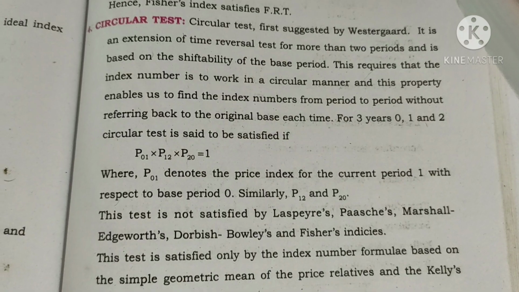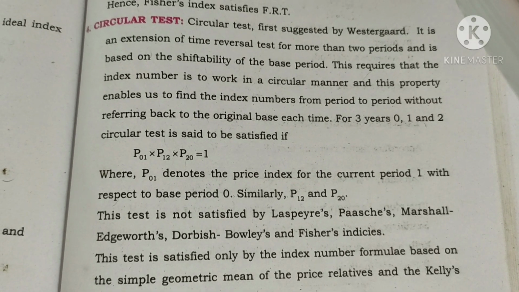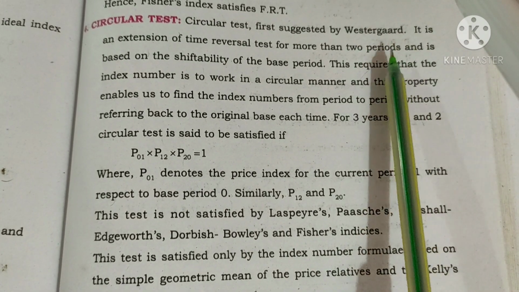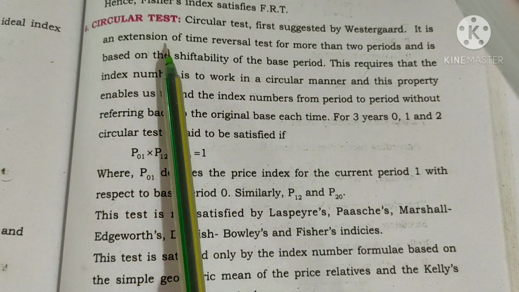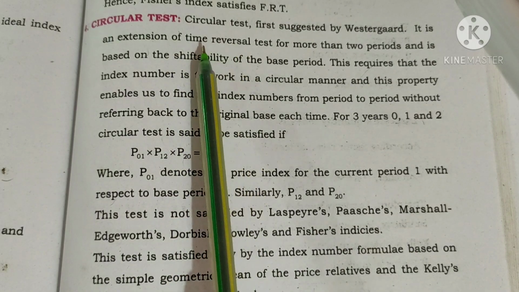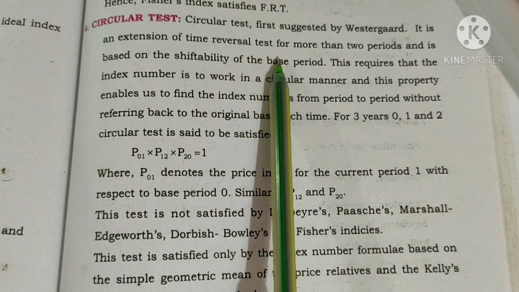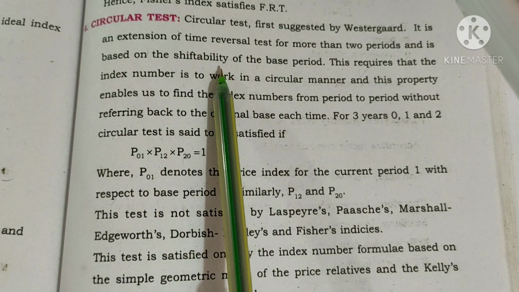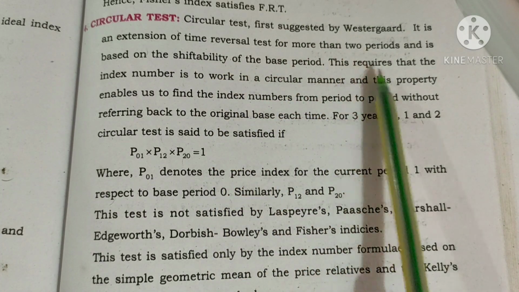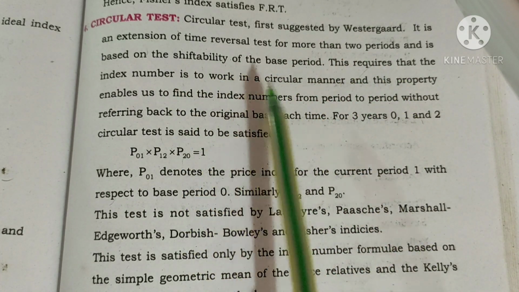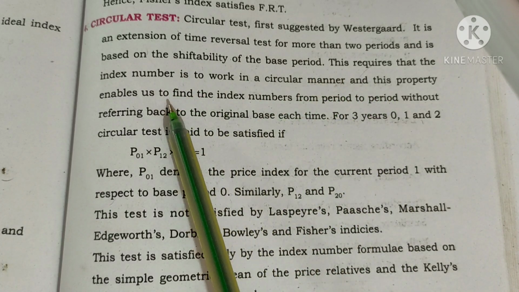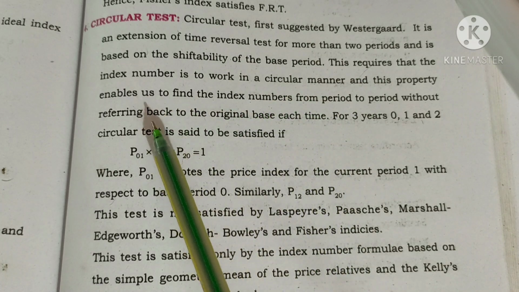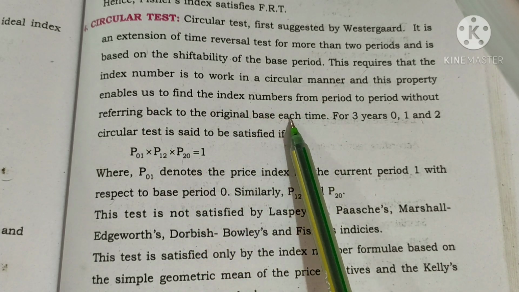The last test is the circular test. The circular test was first suggested by Westergaard. It was an extension of the time reversal test for more than two periods and is based on the shiftability of the base period. This requires that the index number work in a circular manner, and this property enables us to find the index number from period to period without referring back to the original base each time.